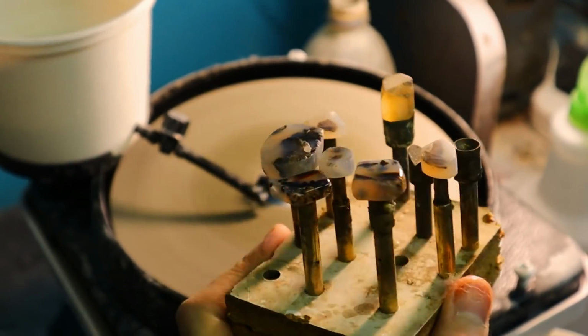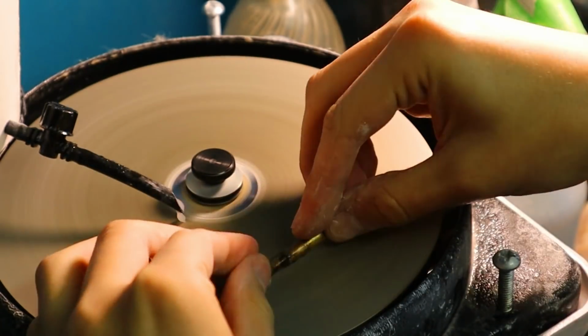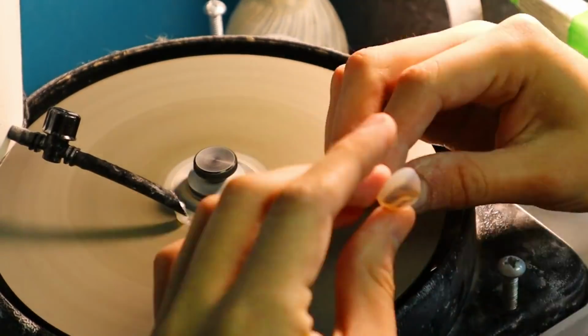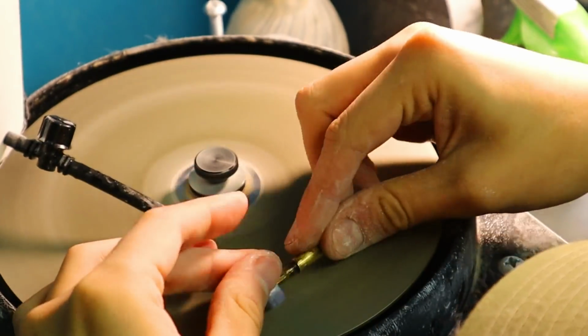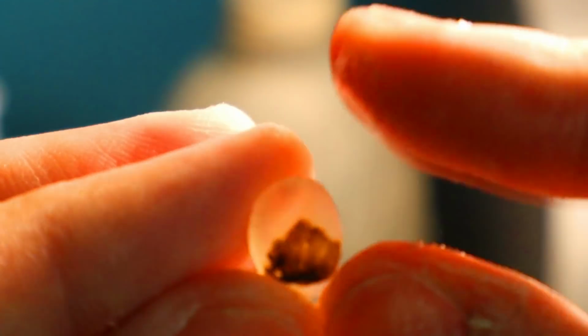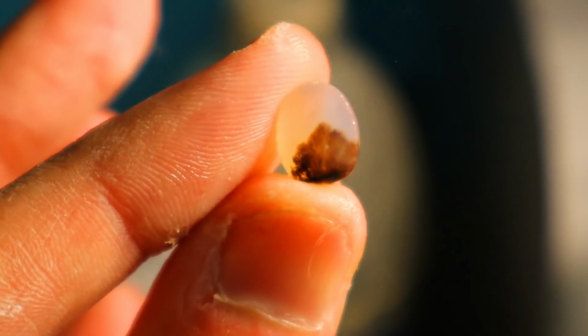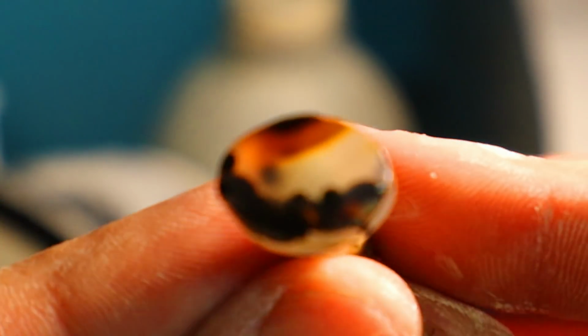Alright, they're all good to go. Let's get going on cabbing. Okay, so we've done all of our shaping as far as the outside goes. Here, let me see if I can get this a little closer. And they are looking good. I'm going to do all of the rounding on my next grit just because I didn't want to get any blowouts, but they're sure shaping up nicely.